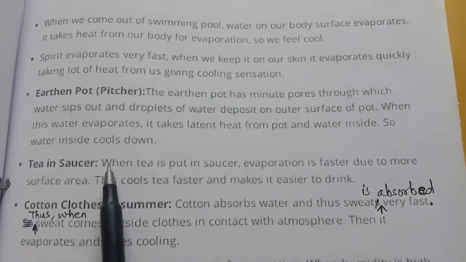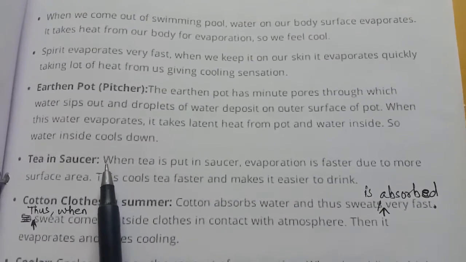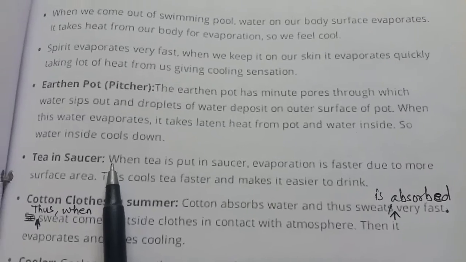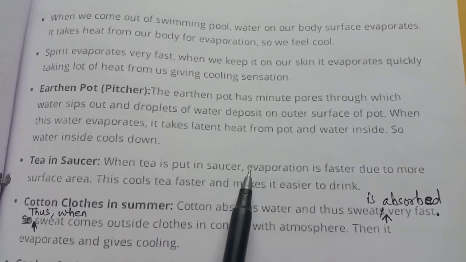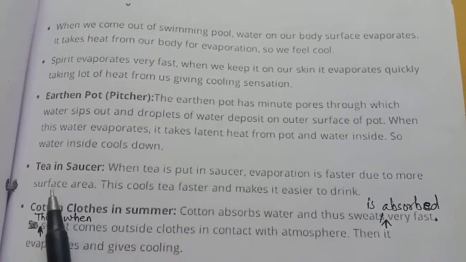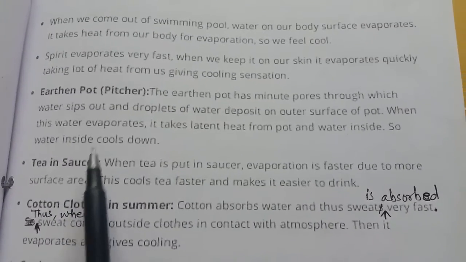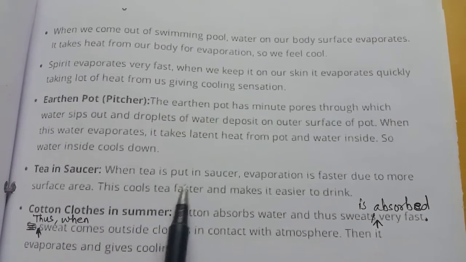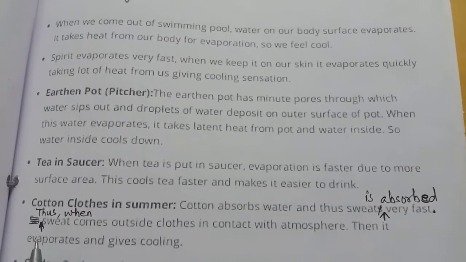Same as tea in a saucer, the example I gave in the surface area factor. When tea is kept in a saucer, evaporation is faster because of the larger surface area. Tea cools faster and becomes easier to drink.